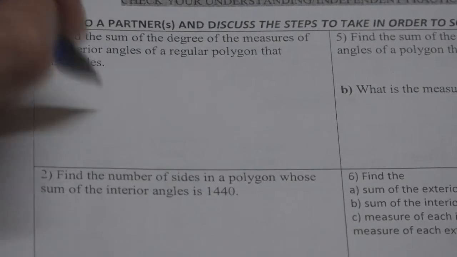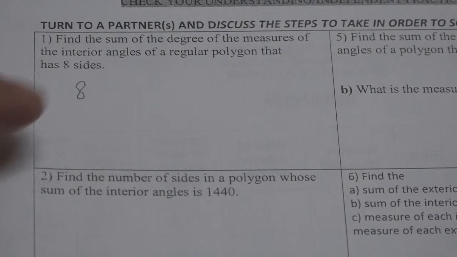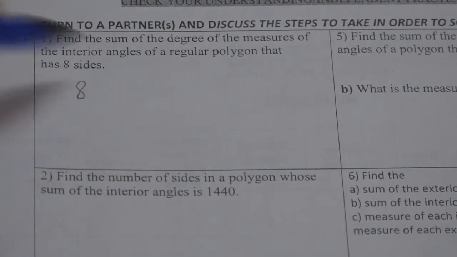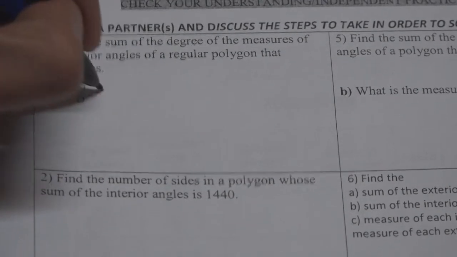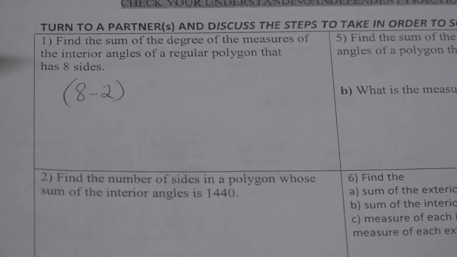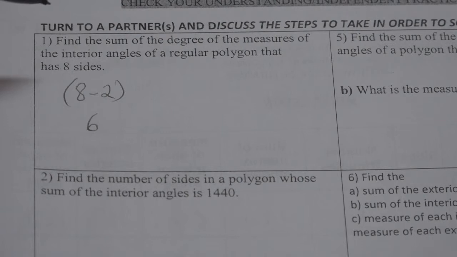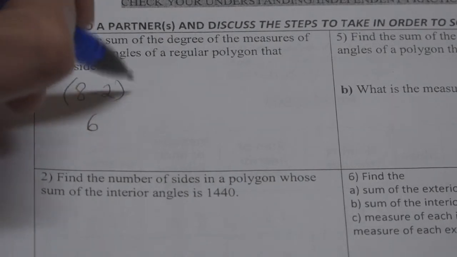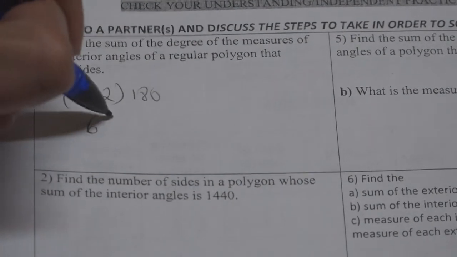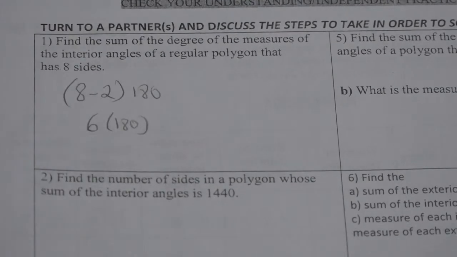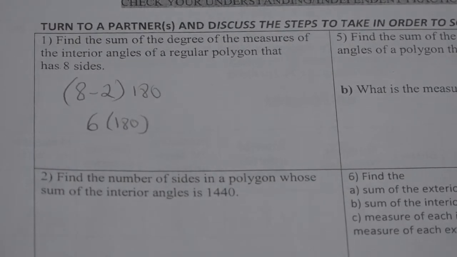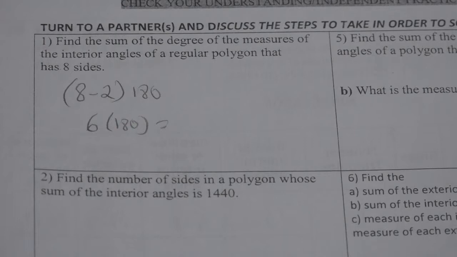So I know it's 8 sides, so it's an octagon. What is the relationship between the sides and the triangles? Well, the triangles are always 2 less. So this gives me the amount of triangles. So I have 6 triangles. And what do I do with those triangles? I times them because each triangle has 180 degrees. So I times it by 180.